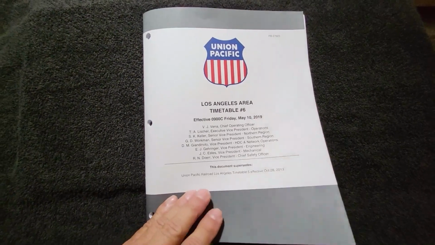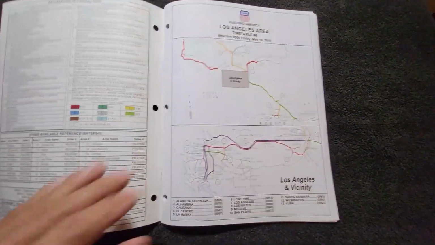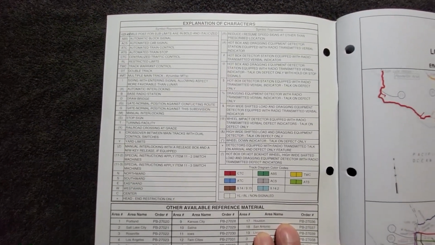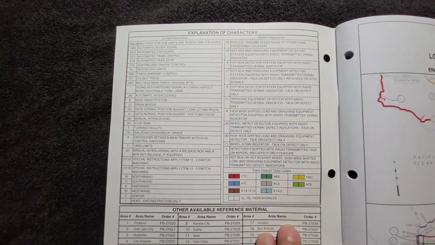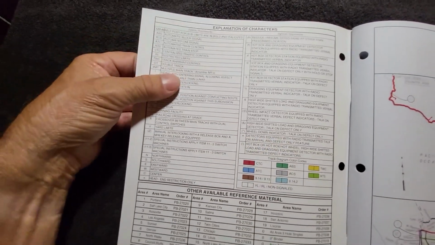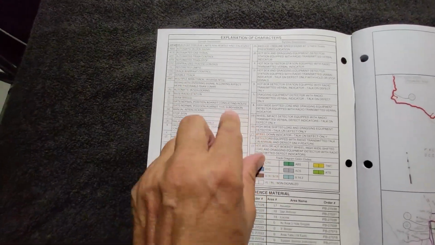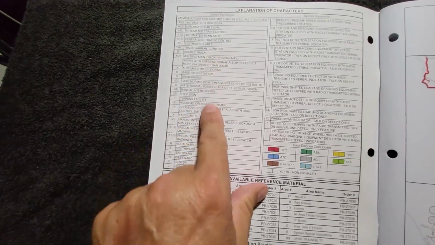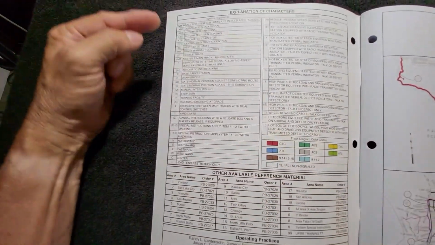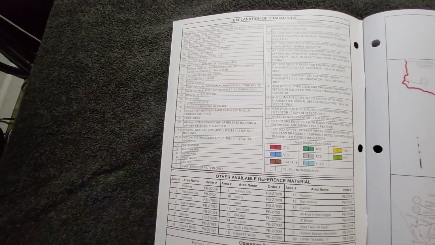All right, current Los Angeles area timetable number 6. And we will start with the explanation of characters. I'm not going to go over every single one of these, but as you'll see as we go along, in track layouts, station names, and detector types, they will have some of these characters associated with them.